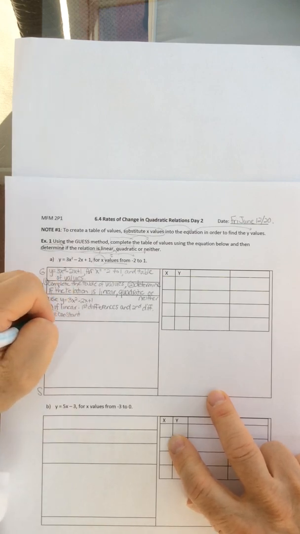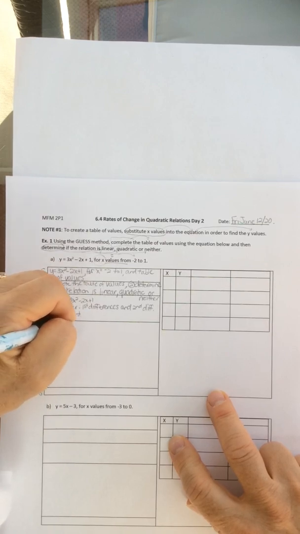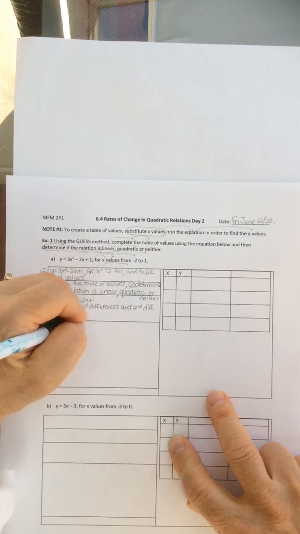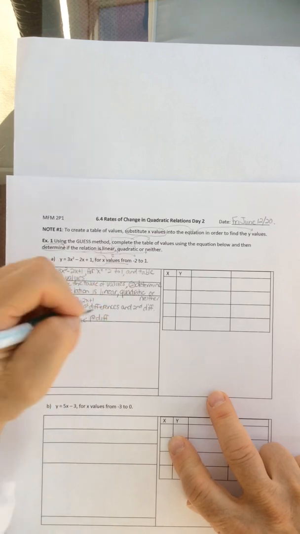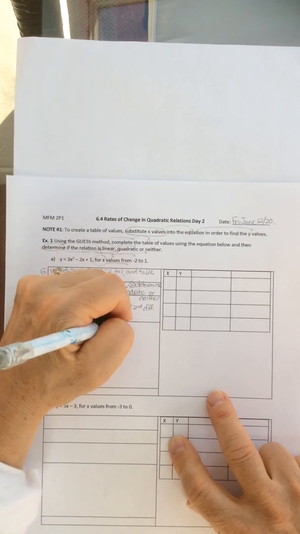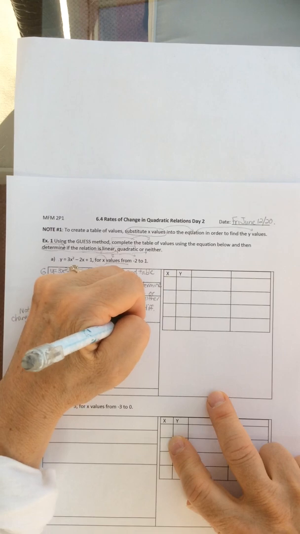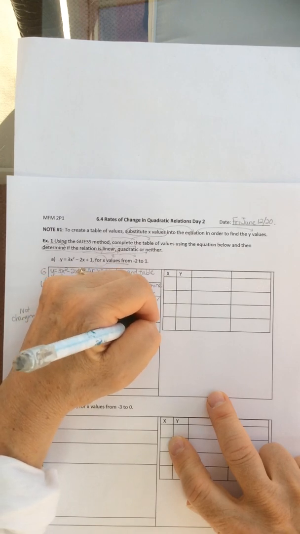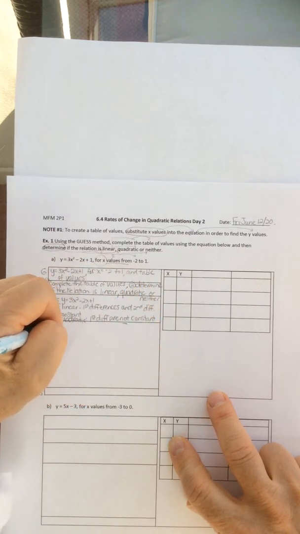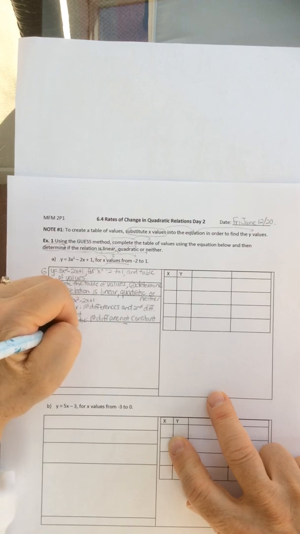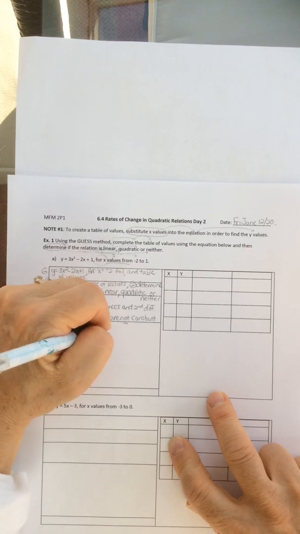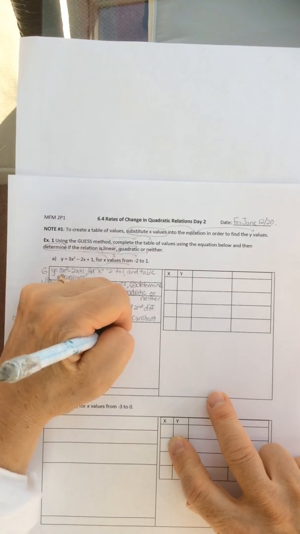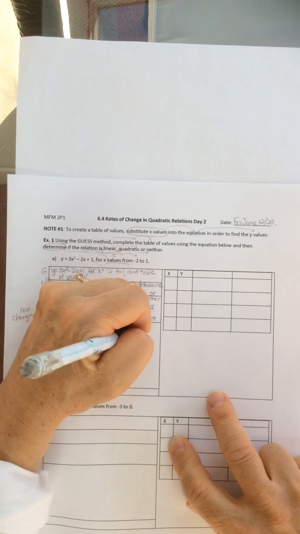If quadratic, first differences or first diffs are not constant, but second differences or diffs are constant.